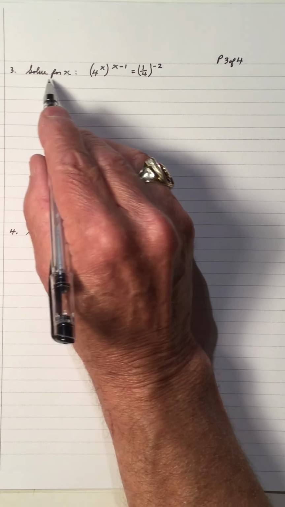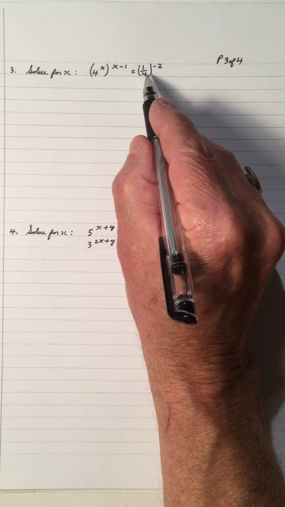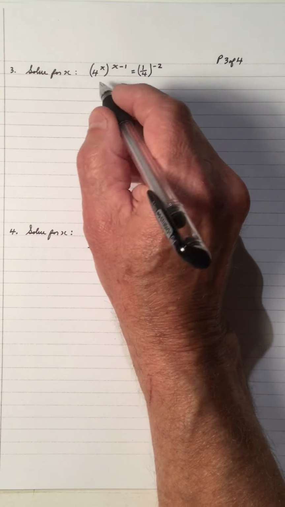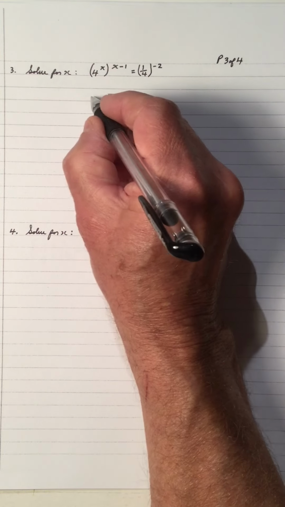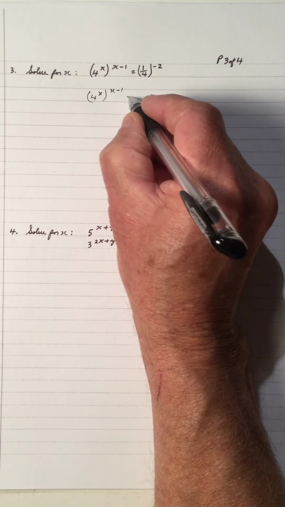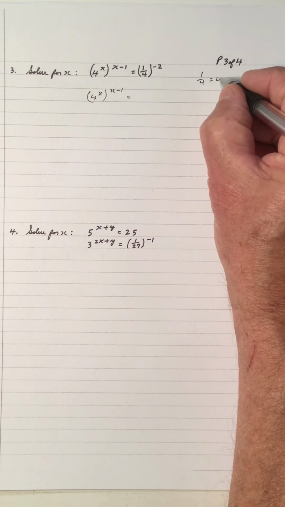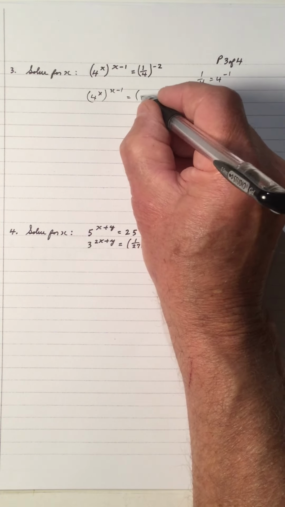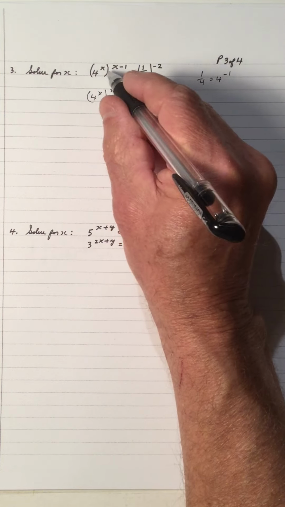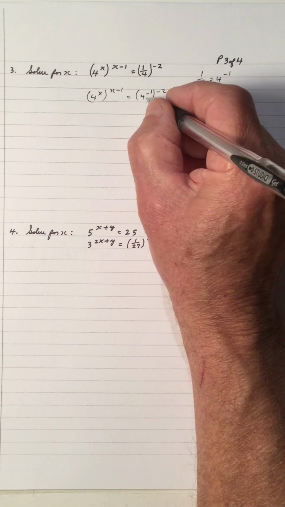Now, number 3 says solve for x, and we have again exponentials. Notice the base is 4 here. We could make it 2's, but let's just leave it at 4's. So this is 4 to the x equals, and change 1/4, which is 4 to the negative 1. Again, I could have gone with 4 is 2 squared, but because this is a 4 and this is a 4, I'll leave them in base 4.